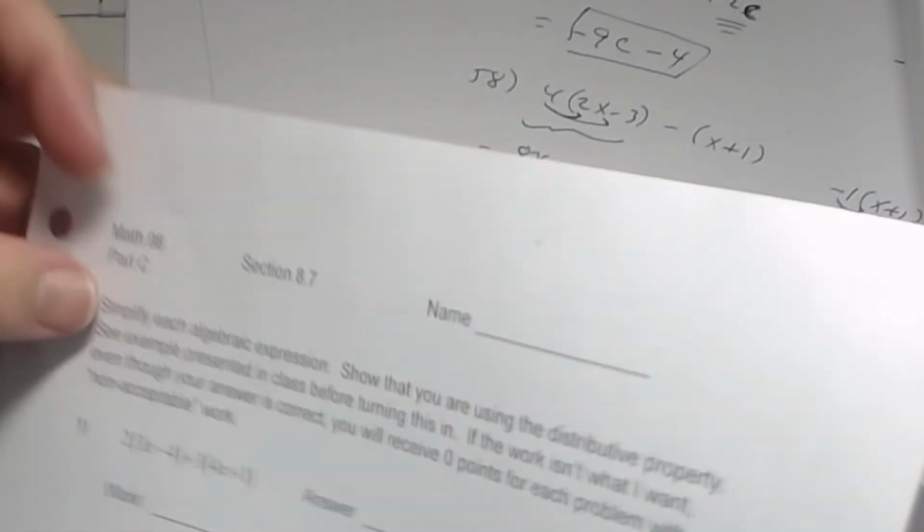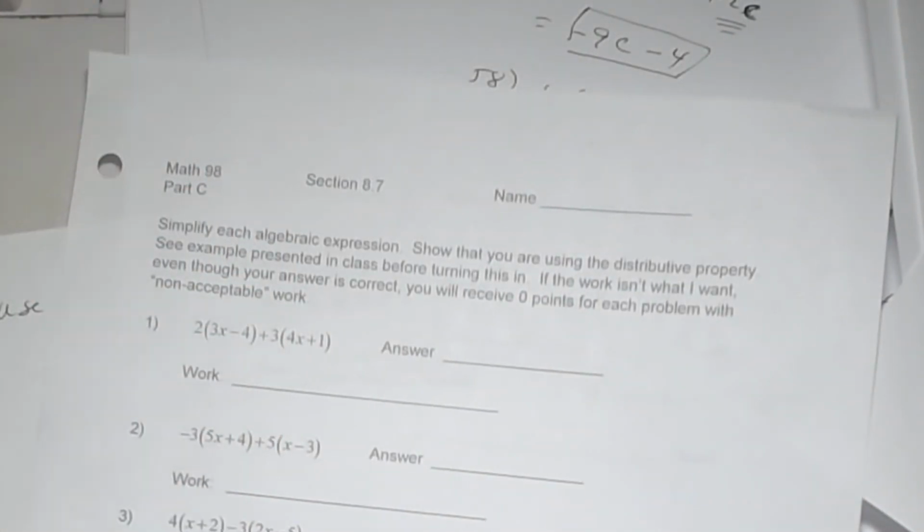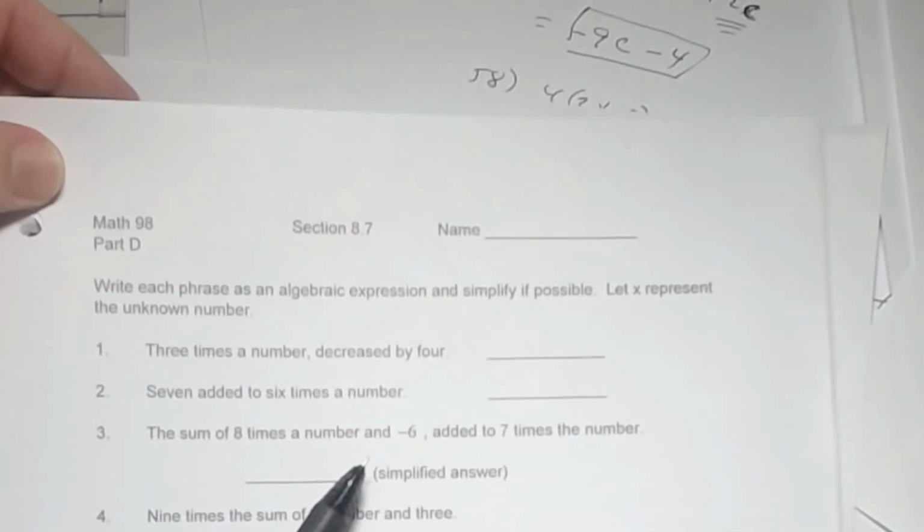Okay. All right, so that's C. So that'll be 1 week from today. And then D is what we just did, those word problems. Okay, so let me tell you what some of this means.